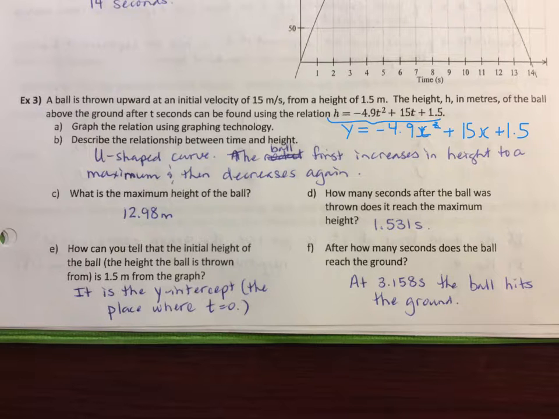The relationship between time and height, we ended up with this U-shaped curve. The ball first increases in height to a maximum, and then it decreases again. And when you look at your graph, we've got some important pieces of information here. The maximum height of the ball, so looking at the top of the parabola, this is what we call this kind of graph.